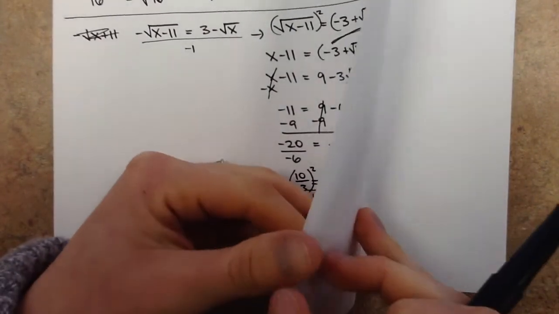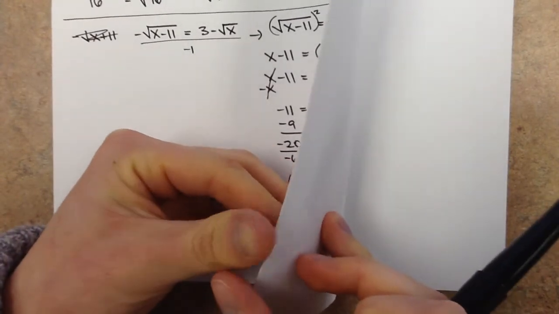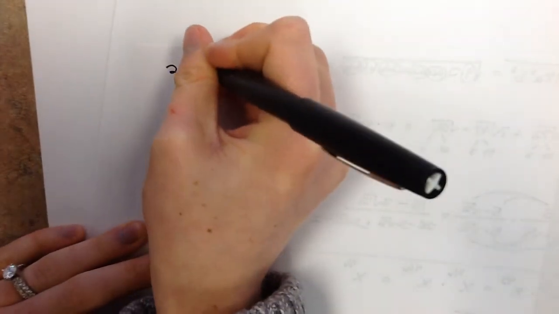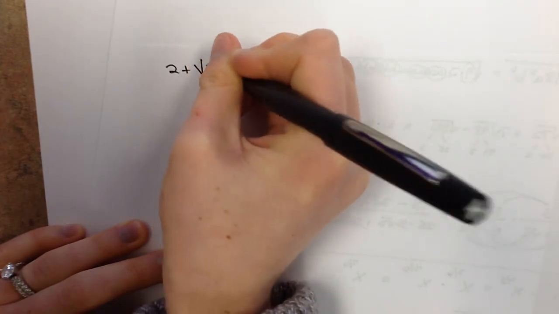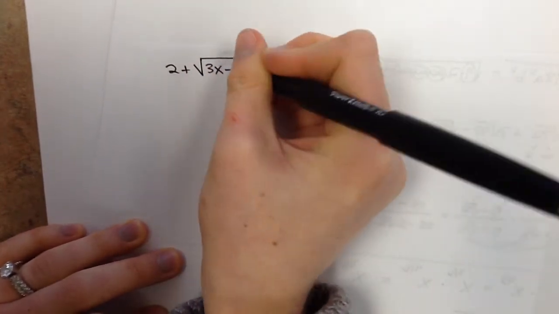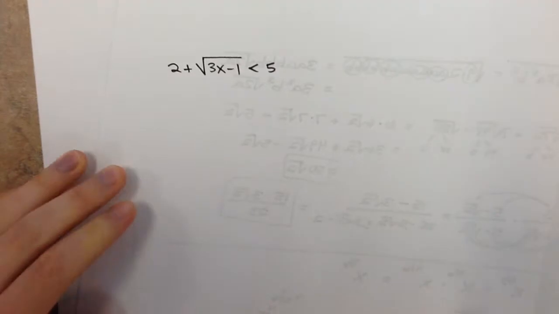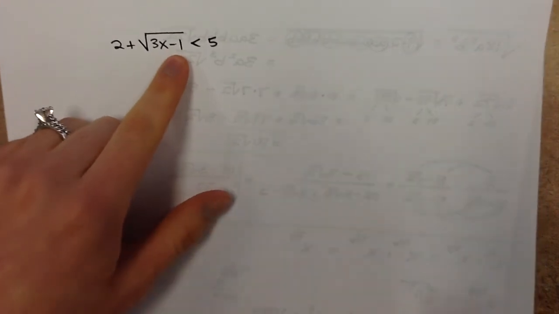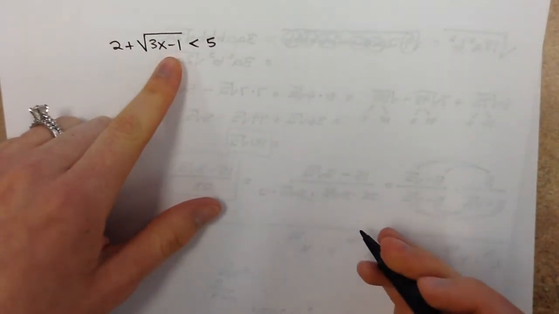Very last type of problem is these inequality types. Okay, so I'm going to set up one more problem for you. Let's do 2 plus square root of 3x minus 1 has to be less than 5. Okay, so 2 inequalities must be set up. First of all, we take the radicand. If there are multiple radicands, we do this more than once.